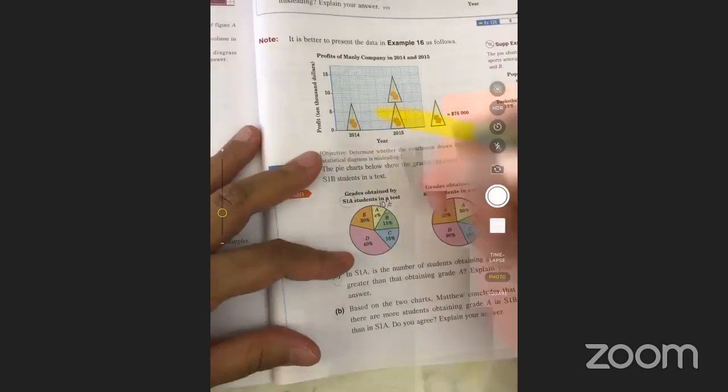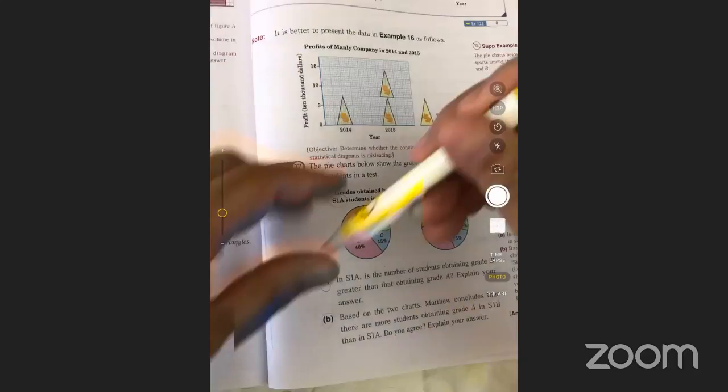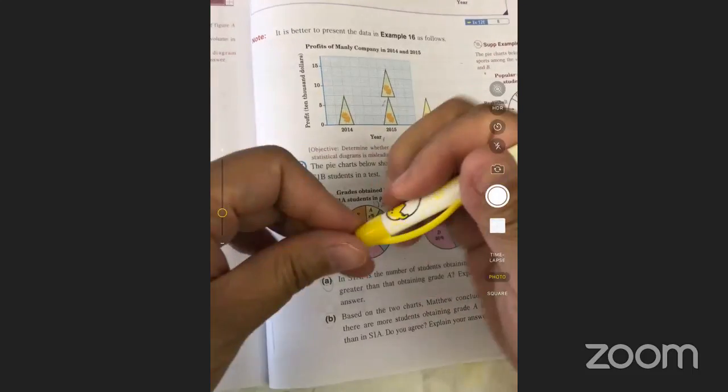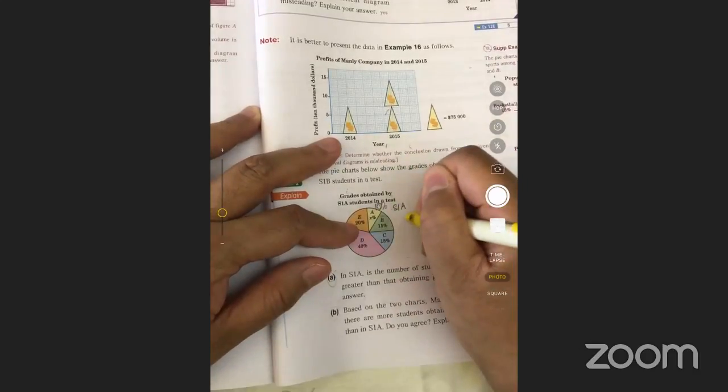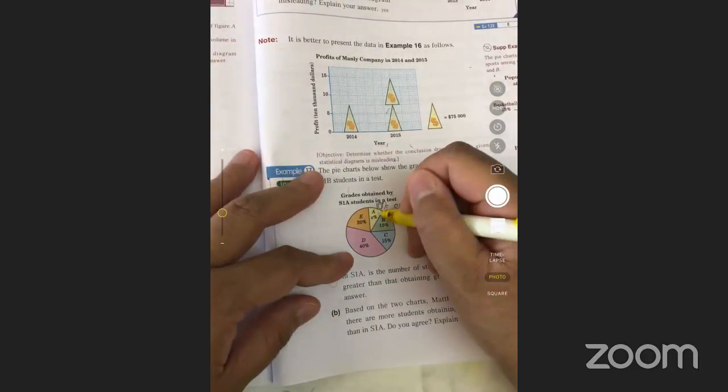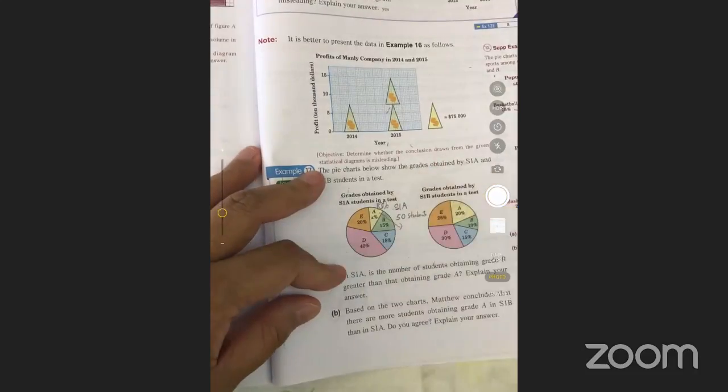Now, for example, you don't know the number of students in both classes. How about if for S1A there are 50 students? 10% of 50, how many?